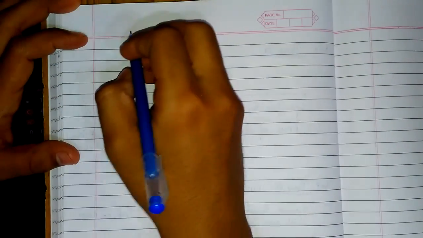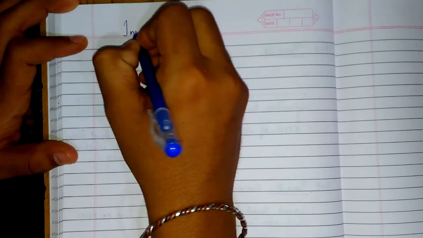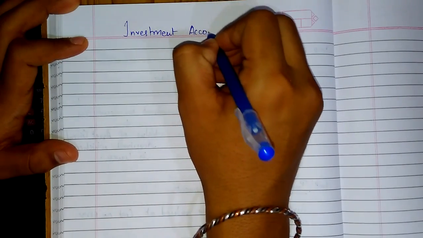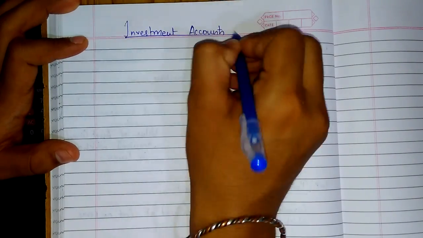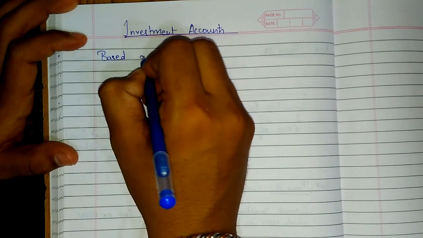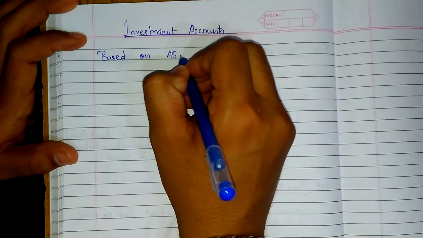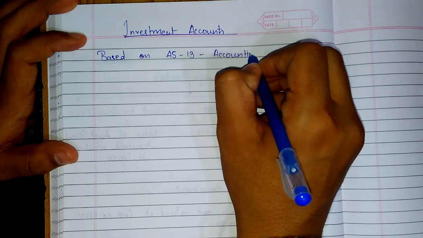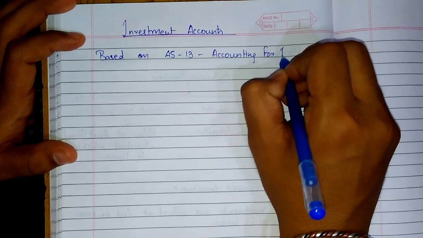Hello friends, let's start with a new chapter known as investment account. A very simple chapter based on AS13, that is accounting for investment.